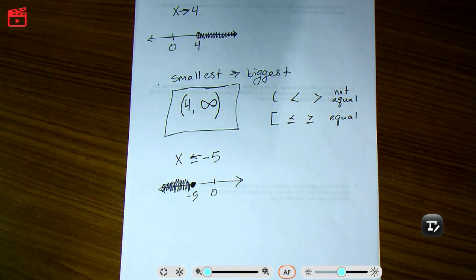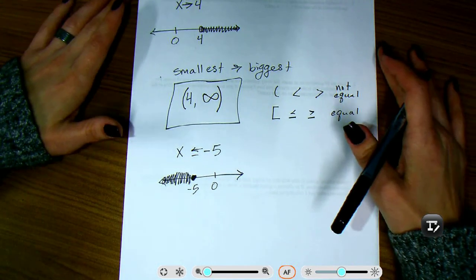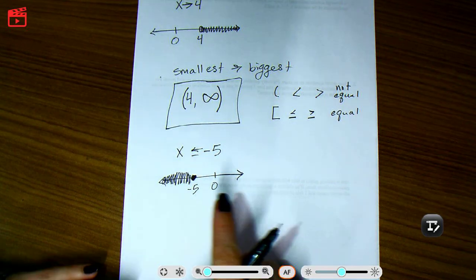Now, what does the interval notation look like? So again, remember that the interval will go from smallest to biggest.